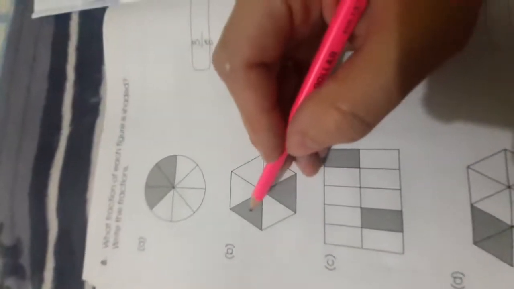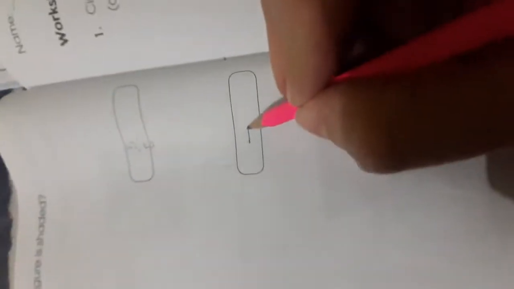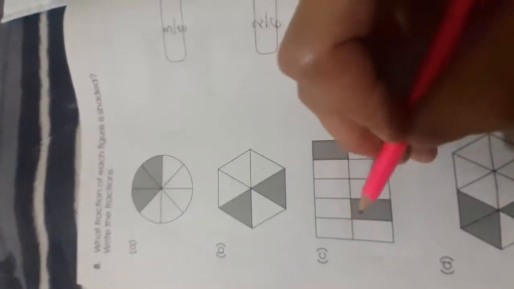Now here 1 2 3 4 5 6. Total parts are 6 and the shaded parts are 2 out of 6. Now here you can count 1 2 3 4 5 6 7 8 9 10. The total parts are 10 and the shaded parts are 2.